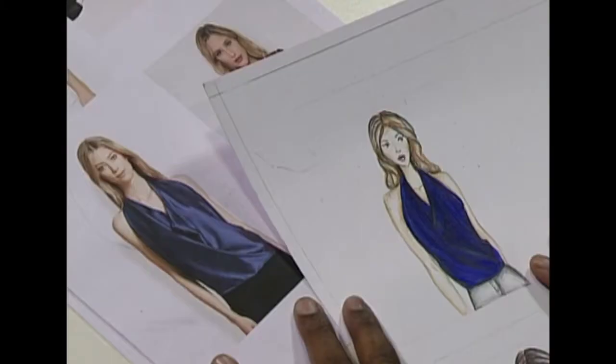You can draw your highlights on your fashion figure for your satin by using a white pencil in order to give a darker highlight for your fashion figure. You can add details with a black pen in order to finish off the rendering of your satin fabric.